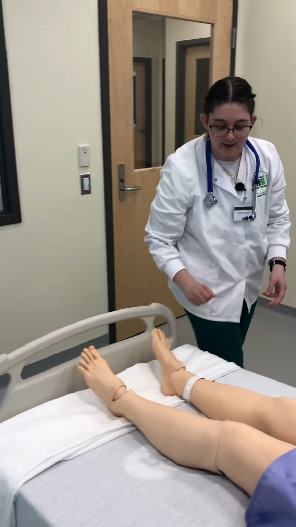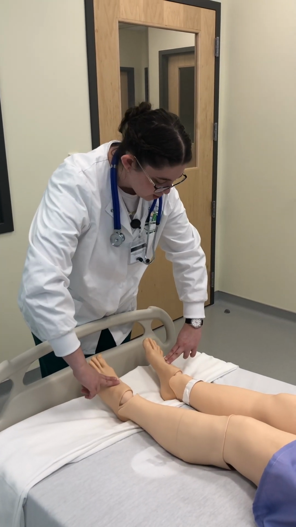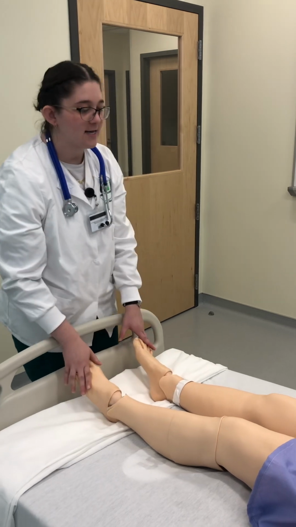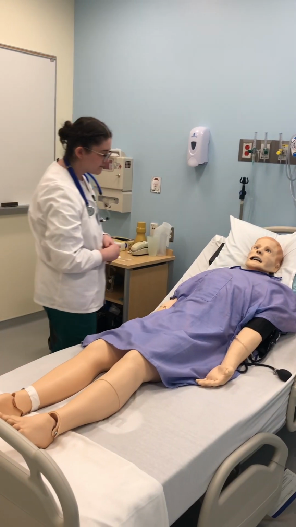for the other one. Next, we're going to go to the pedal pulses, and those are at 2+ force, and posterior tibial, and those are at 2+ force as well, which is good. On touching the upper and lower extremities, all extremities are warm to touch.